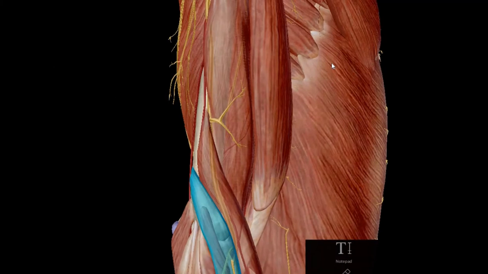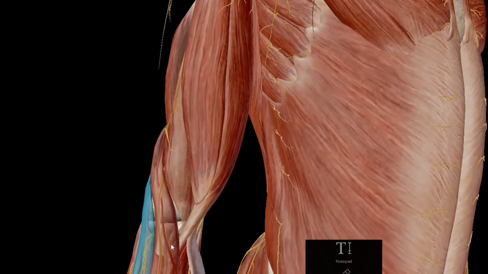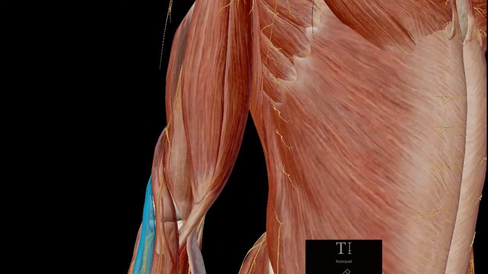So guys, in the anterior compartment, it is going to supply the innervation to all three muscles with which it is having a relation. It is going to supply the brachioradialis, brachialis and the extensor carpi radialis longus. After that, it will enter the cubital fossa and it will run downwards, okay.